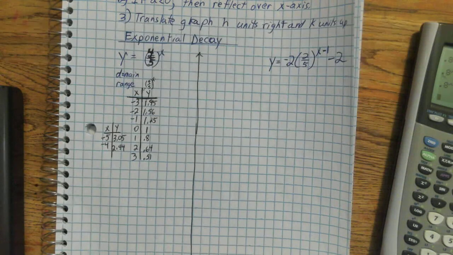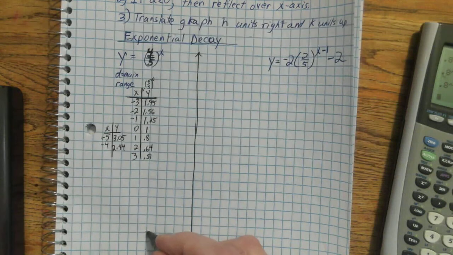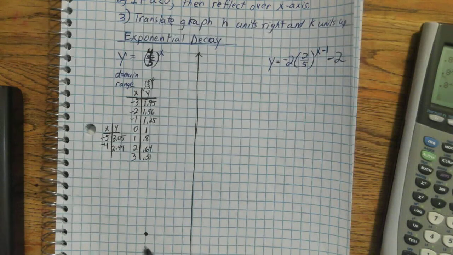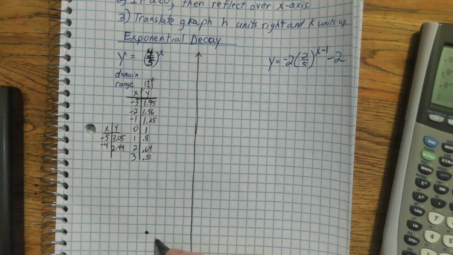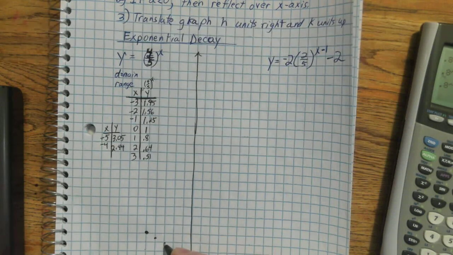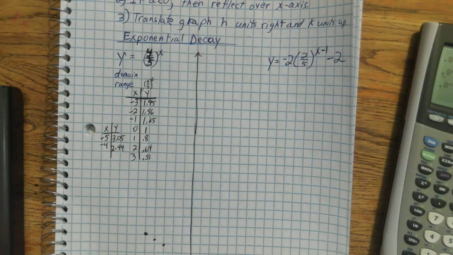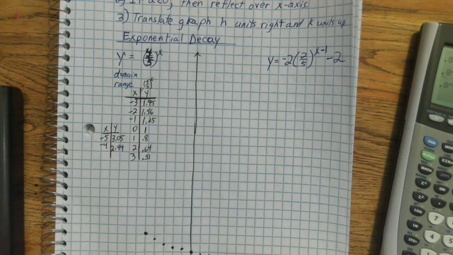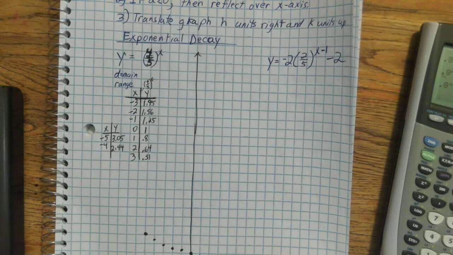-1, 2, 3, 4, 5. 1, 2, just a slight bit over 3. -4, 2.44. -3, 1.95. We're going down a little bit below -2 there. -2, 1.56, about halfway between 1 and 2 there. -1, 1.25, quarter of the way down. 0, 1, right on it. 1, 0.8, 2, 0.64. So it is kind of curving down.